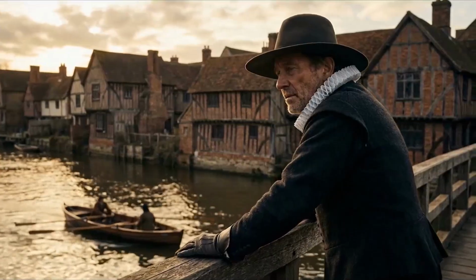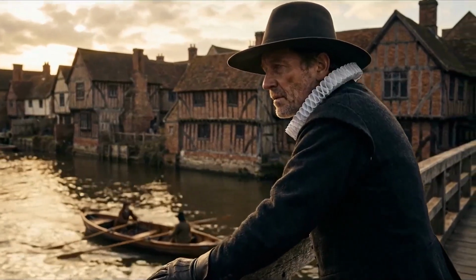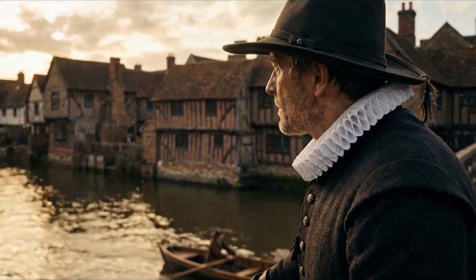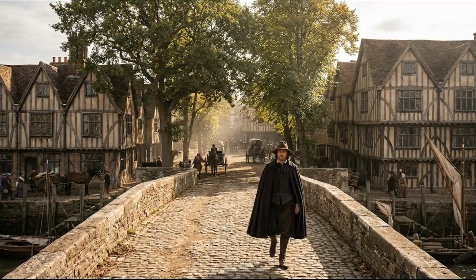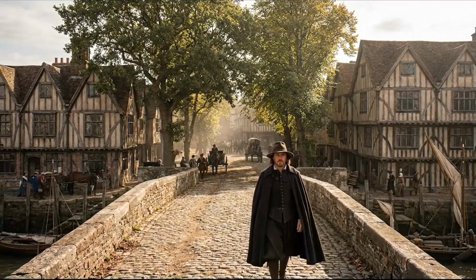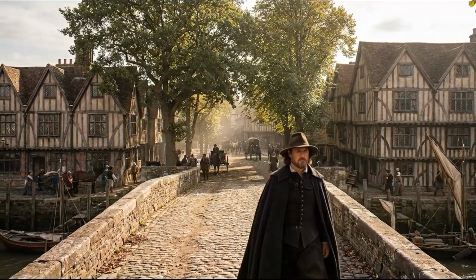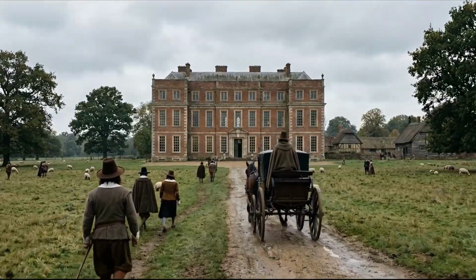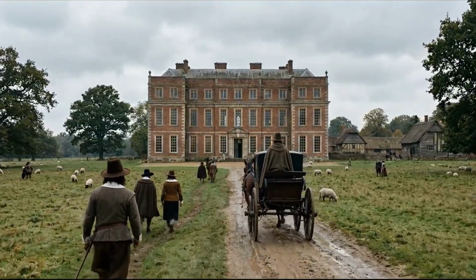Sometimes I find myself wishing I could step backwards in time and experience this exact spot the way it once looked, even if only for a single day. For now, though, this artificial intelligence reconstruction seems to be about as close as I can get to fulfilling that dream. This view shows Buckingham House during the late 17th and early 18th centuries.